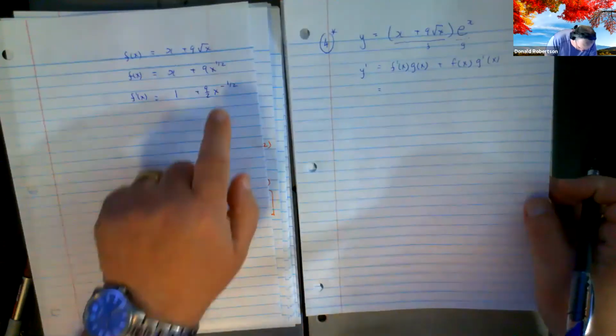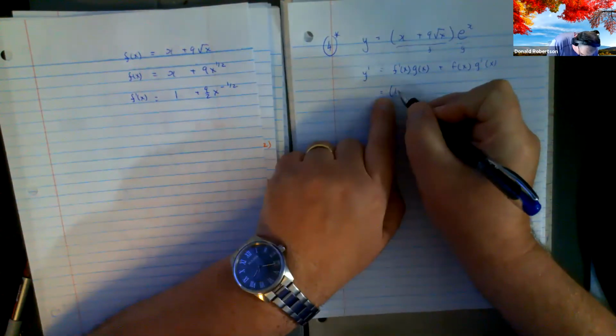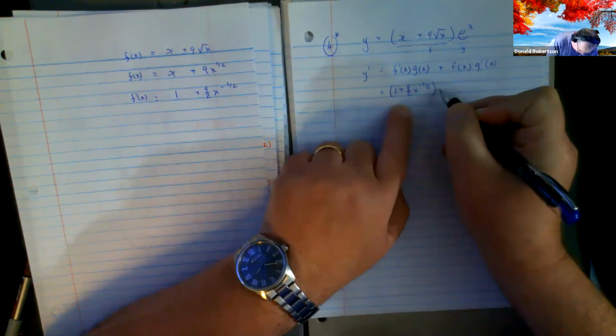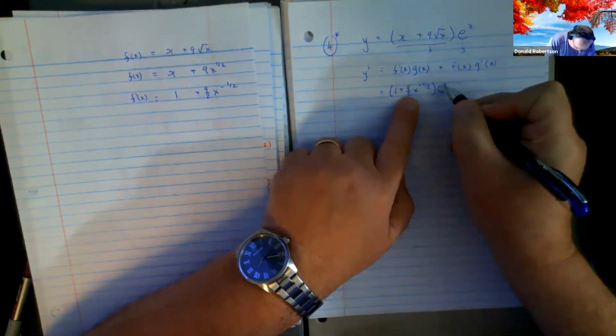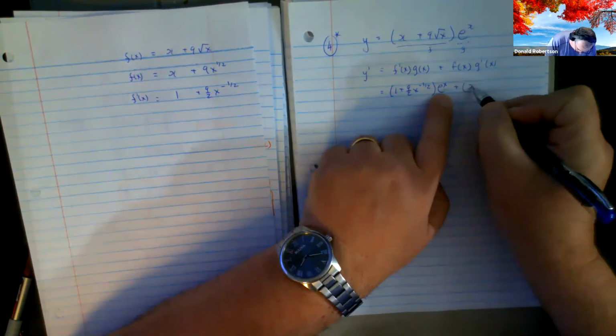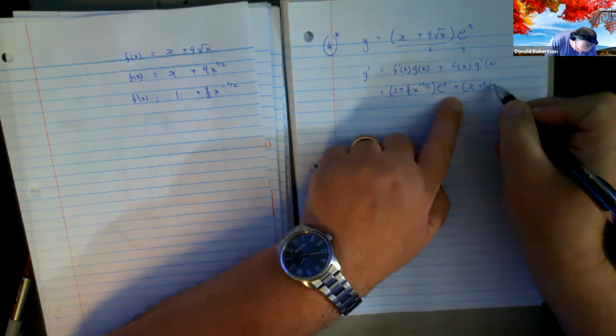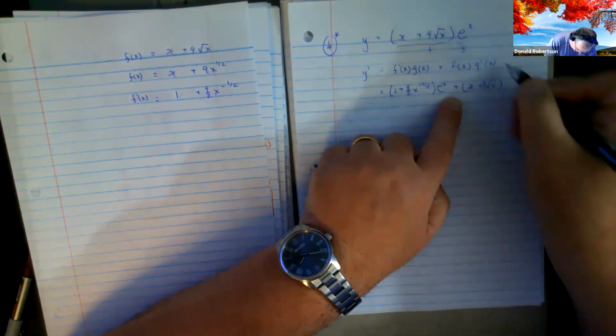So I've got this guy now. Let's put him in here. The derivative, and leave G alone, plus leave F alone, and differentiate G.